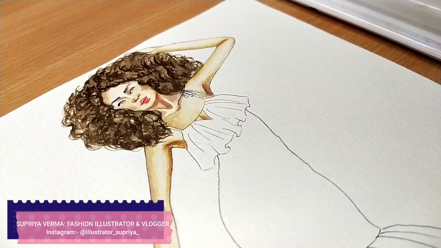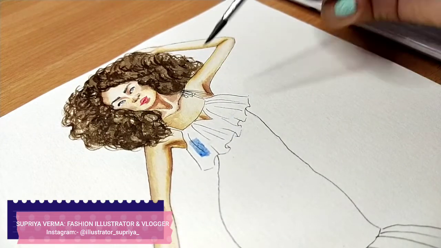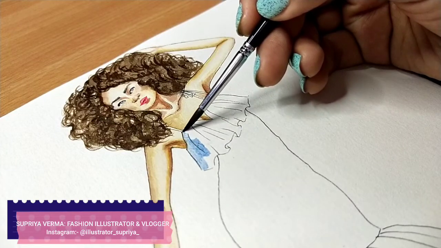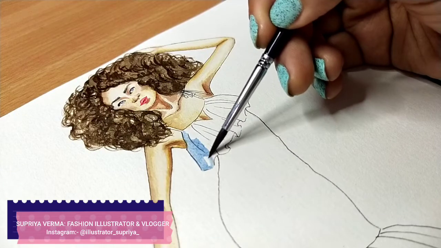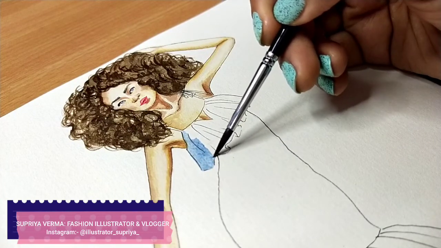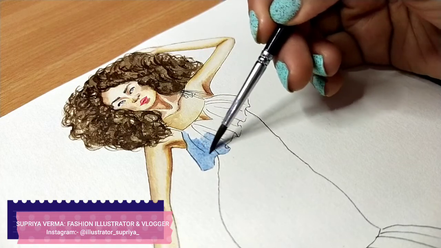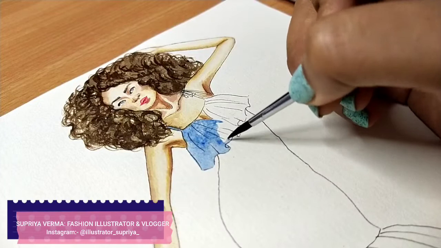Okay, so I am here applying the lightest tone of the royal blue, and I am using watercolor medium. You can use any medium like markers, pencil colors, or any other medium you want to. Always apply the base color lighter than the main color of the garment.